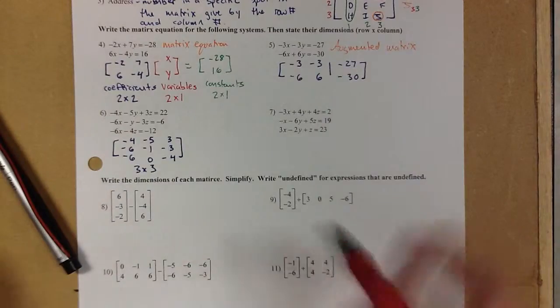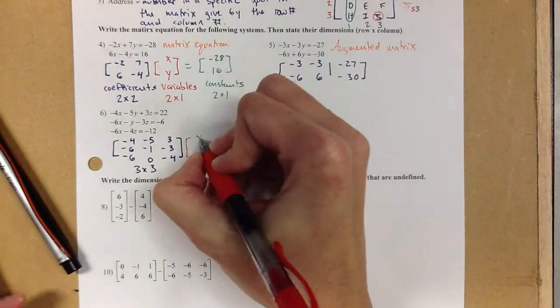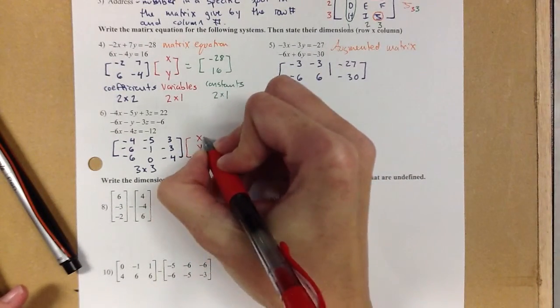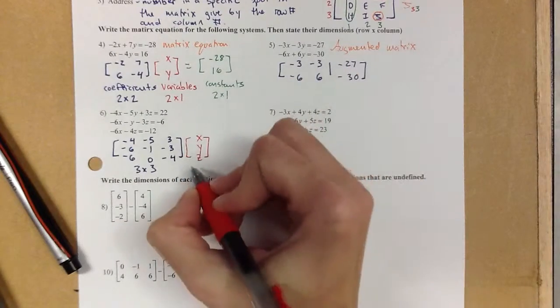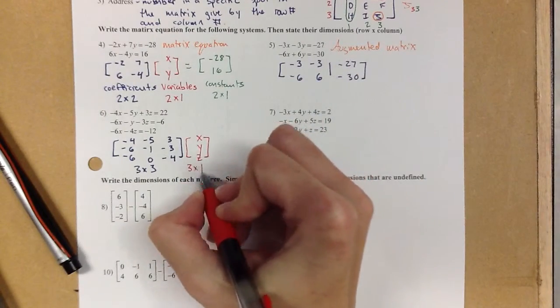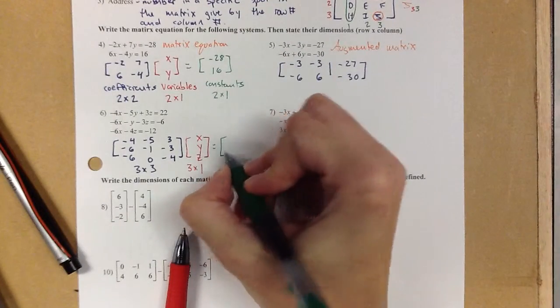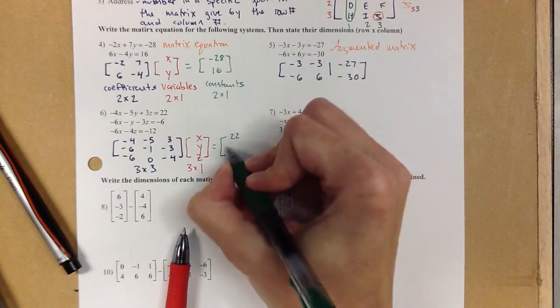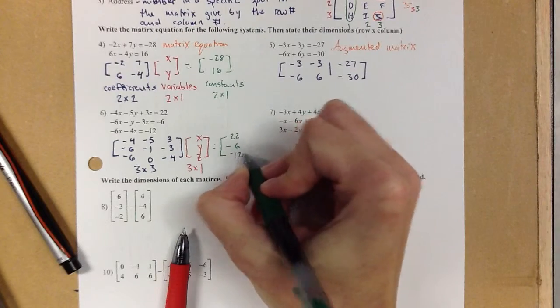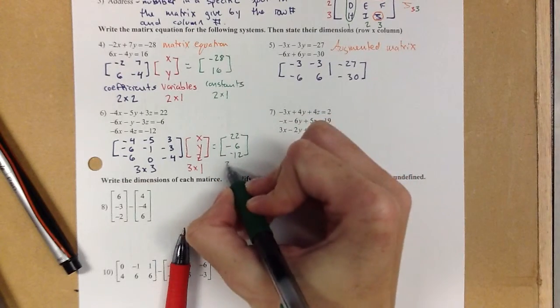Then we got our variables. X, Y, Z. And what are those dimensions? 3 by 1. And then the constants, 3 by 1 again.